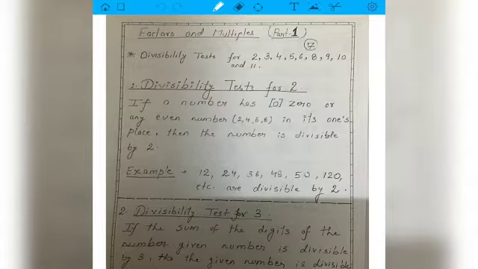Examples: 12, 24, 36, 48, 50, 120 are divisible by 2. Why? Because these numbers have an even digit or 0 in the ones place. So this is how we check divisibility for 2.